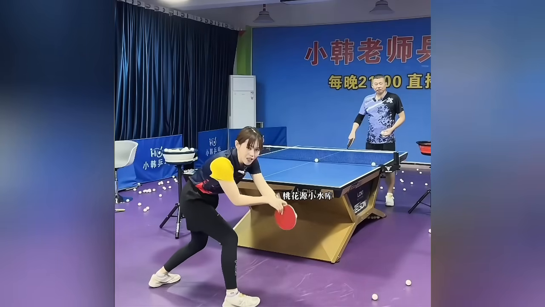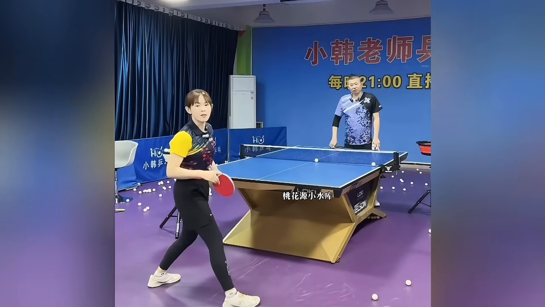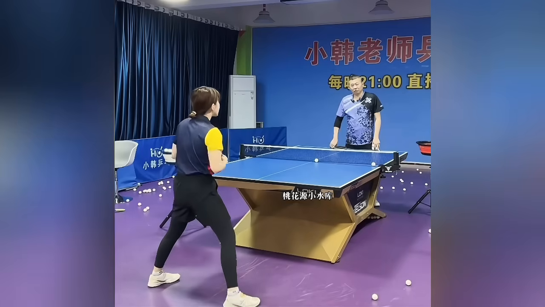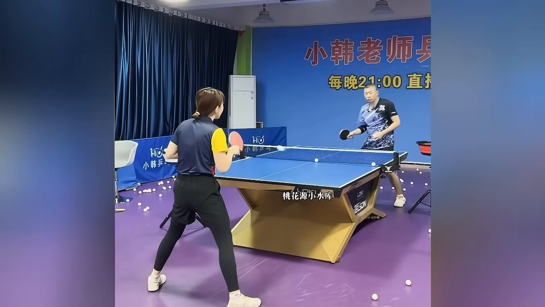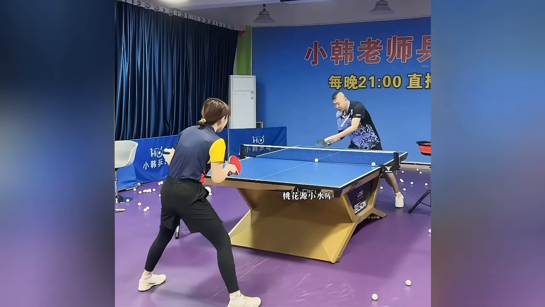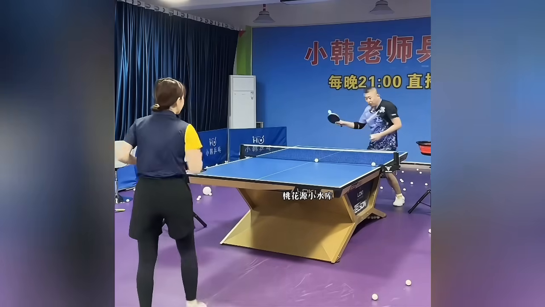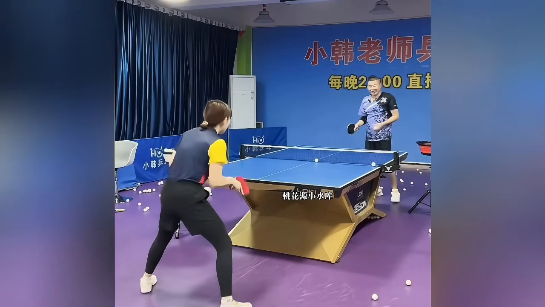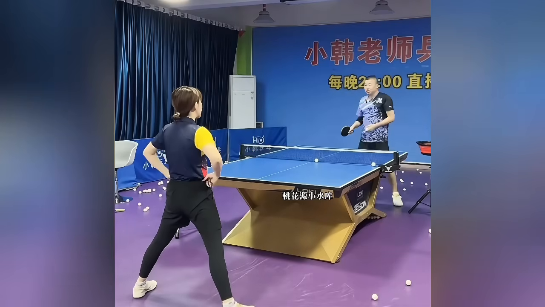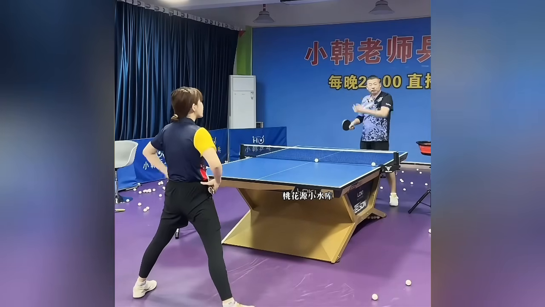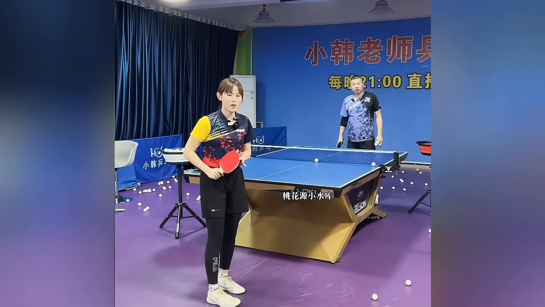The lower you contact the ball, the easier it is to generate spin. If you take it at the peak, try blocking one. It becomes very easy to block. If you see me looping high, the ball drops after coming over, and it becomes very spinny, whether forehand or backhand, especially against pips out players.